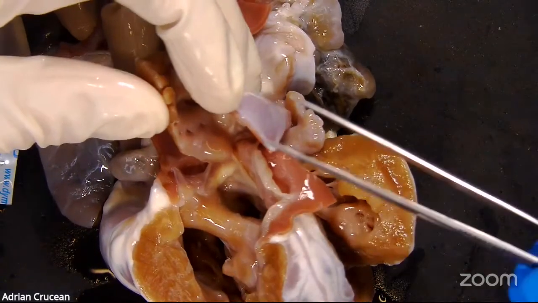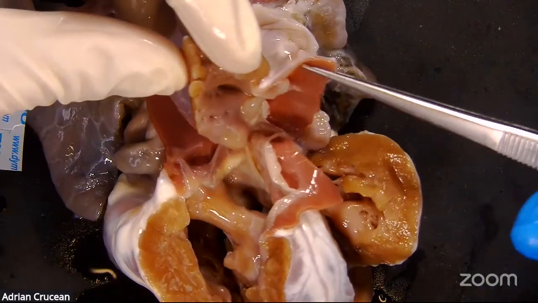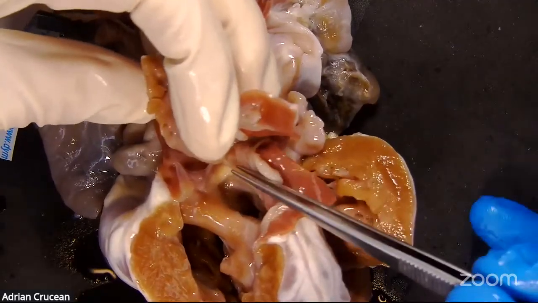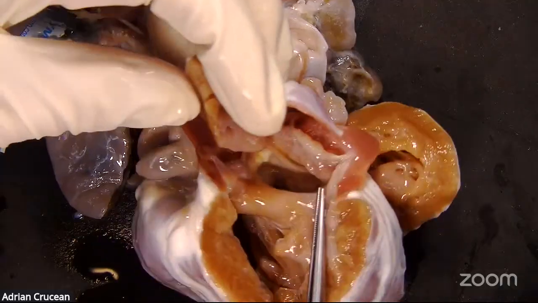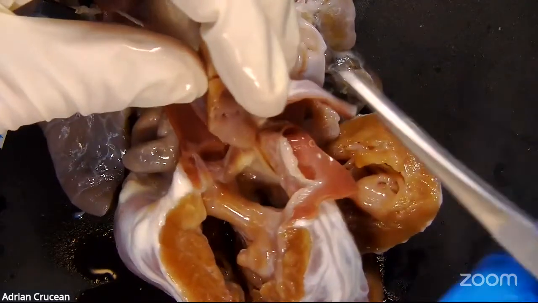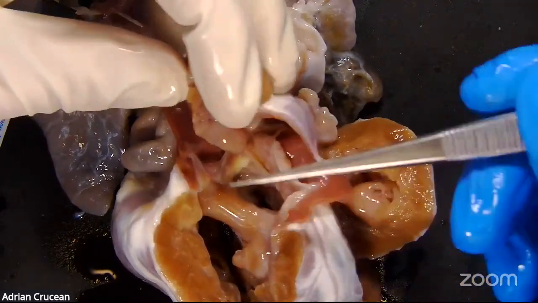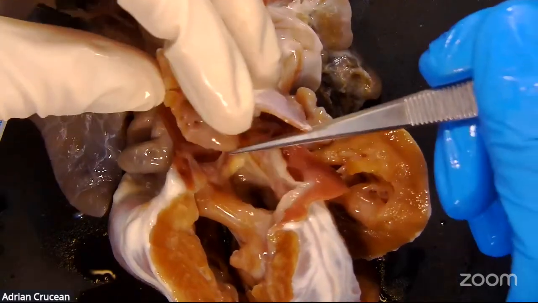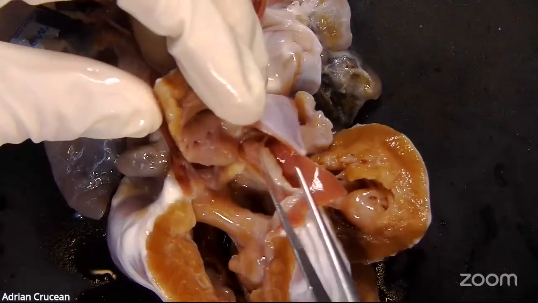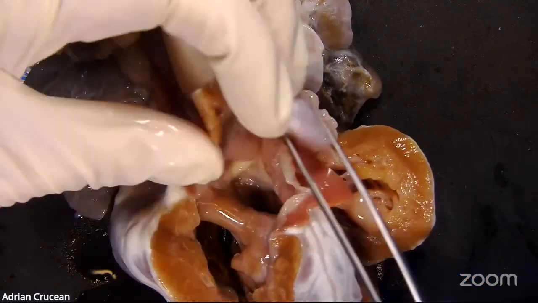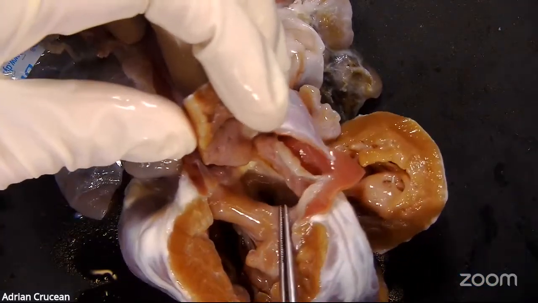You see it in between the two orifices. And now this outlet septum is suspended because this is where the limbs of the septomarginal trabeculation is. And this is the defect. So you can see how the fibrous outlet septum is perpendicular to the crest of the interventricular septum.